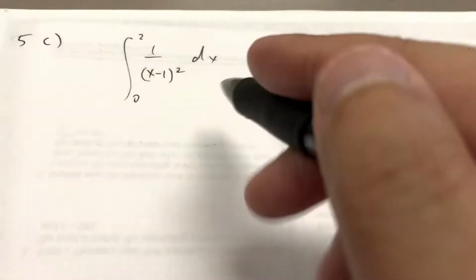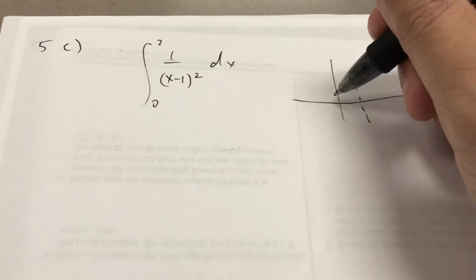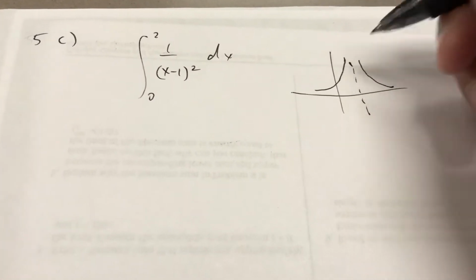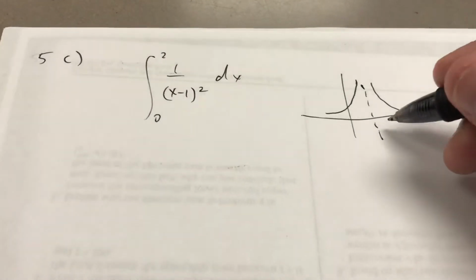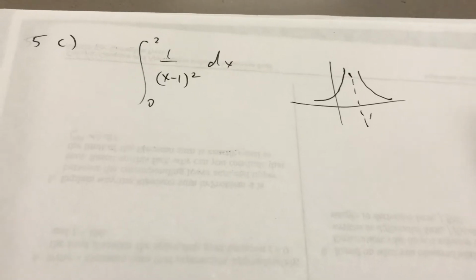The second thing here is this is undefined when x is equal to 1. So I think we're going to end up with something where maybe there's an asymptote at 1, and we have to find out, will it approach a limit or not? So this is an improper integral, okay? And remember, the idea is you break it up into parts.